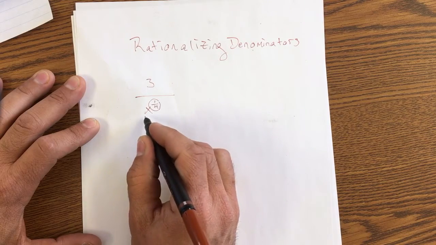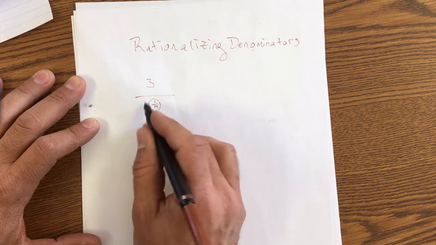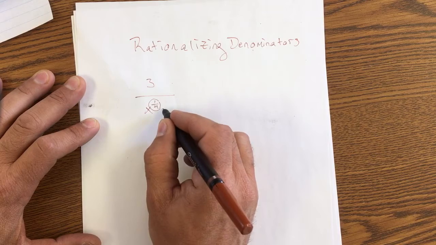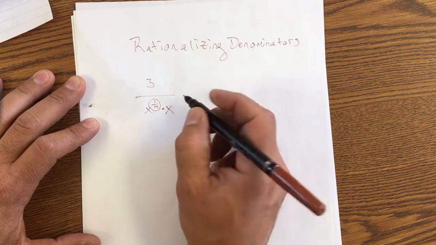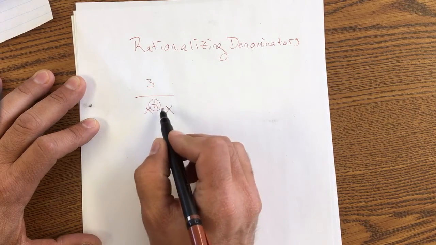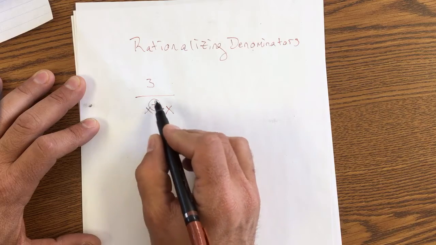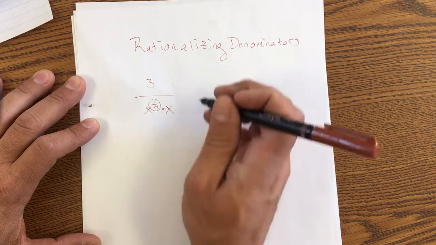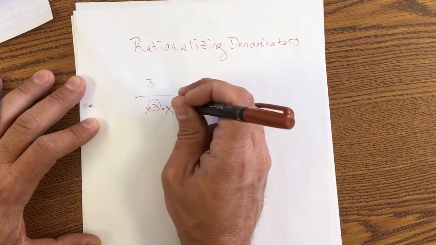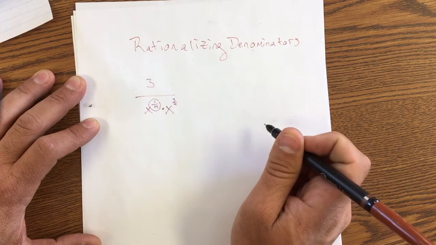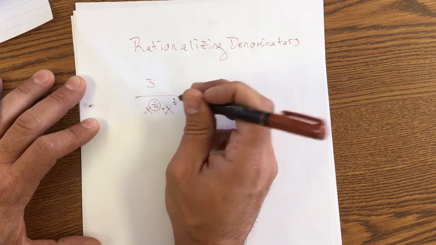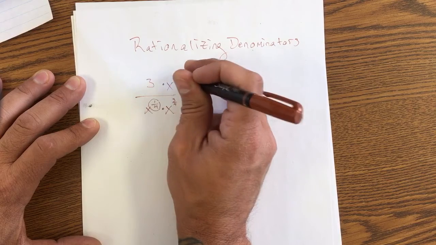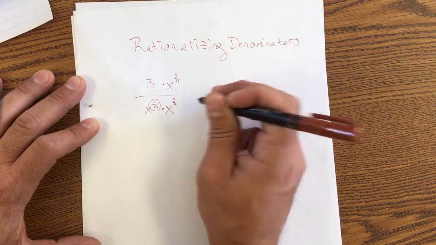So because I'm trying to add to this exponent, I'm going to multiply this by x to the power of, and then I'm going to ask myself, what do I need to add to 1/4 to get 1? I need to add 3/4. Whatever you multiply the denominator of the fraction by, you also have to multiply the numerator of the fraction by.